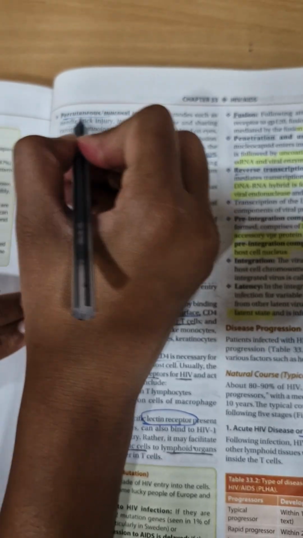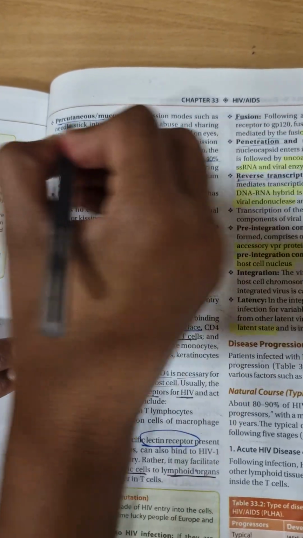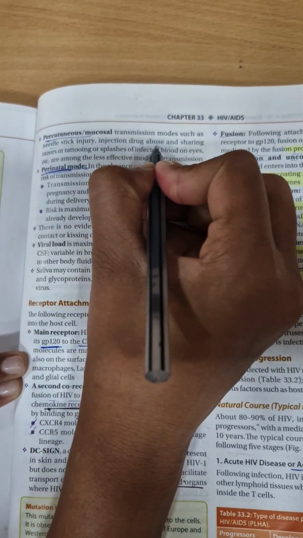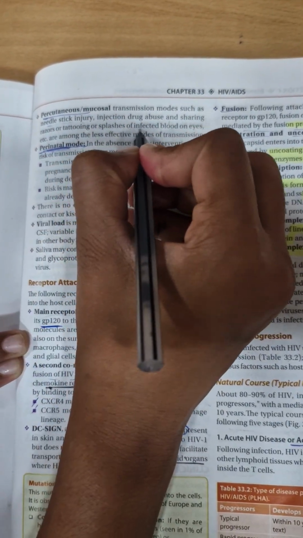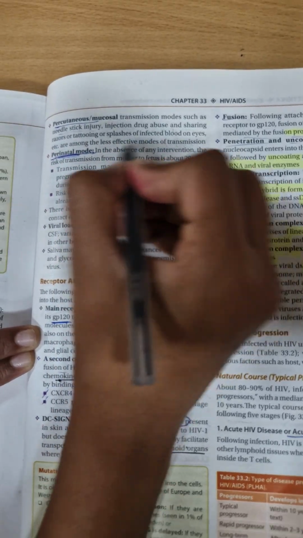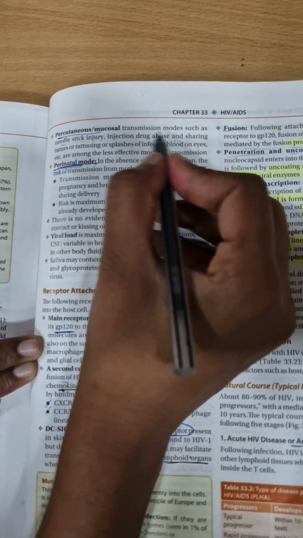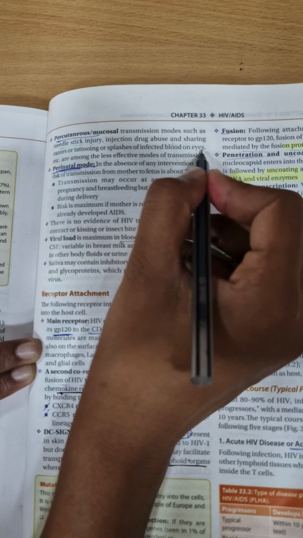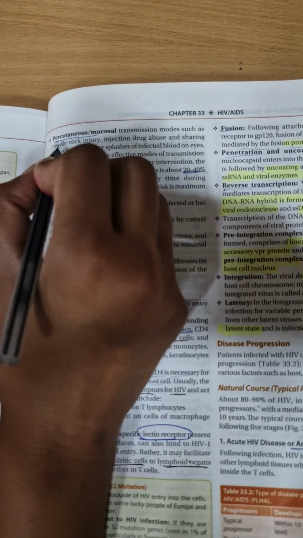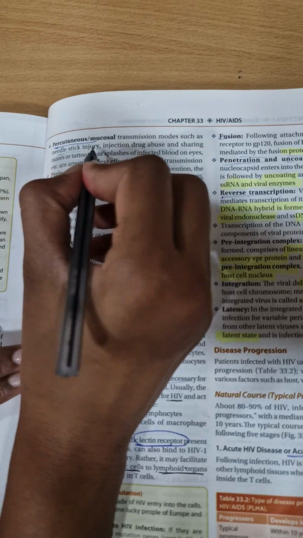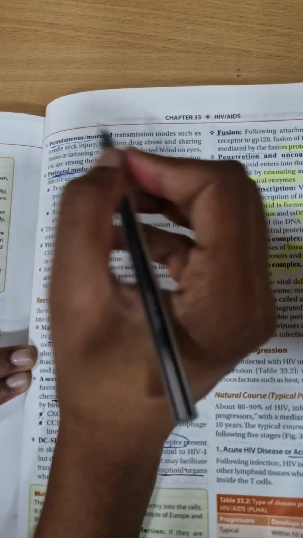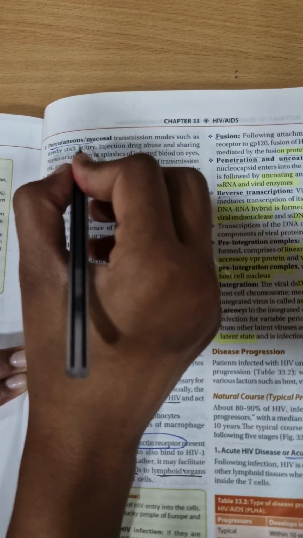Then percutaneous or mucosal transmission modes, such as needle stick injury, injections during drug abuse, sharing razors, tattooing, or splashes of the infected blood on the eye, are among the less infective modes of transmission. Through these, other fluids like tears in the eyes, and then needle stick injury, this will be more in surgeons and others working in healthcare centers, who are the more risky people.